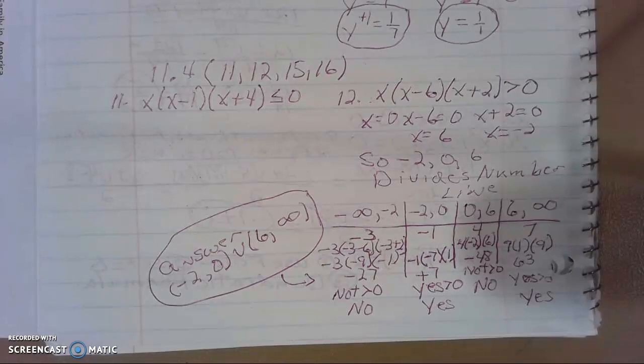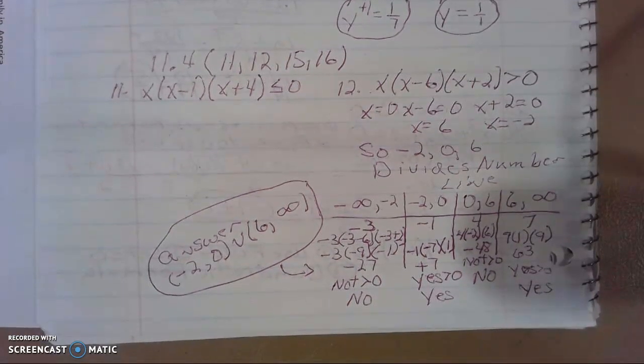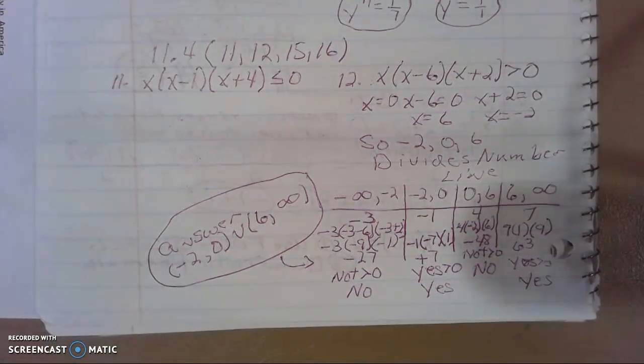If you look at that, you can see that your x would be 0 from the first x. From the second quantity, x minus 6, x would be 6. From the third one, x plus 2 equal to 0, x equals negative 2. So those three numbers divide our number line up. The smallest number is negative 2.